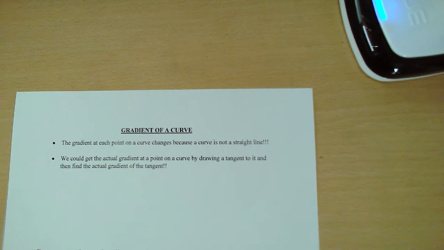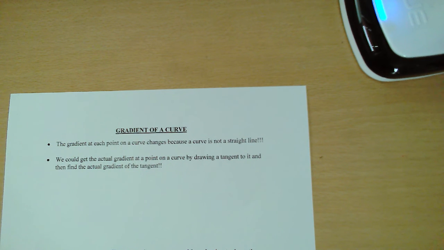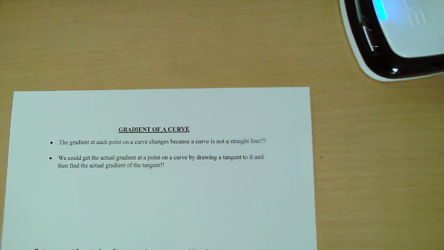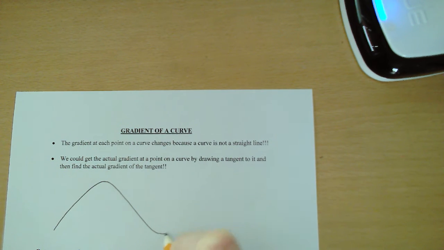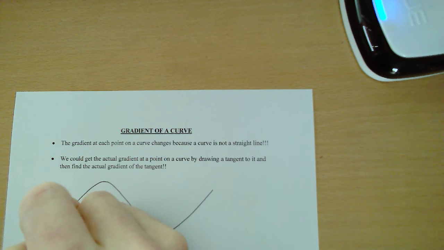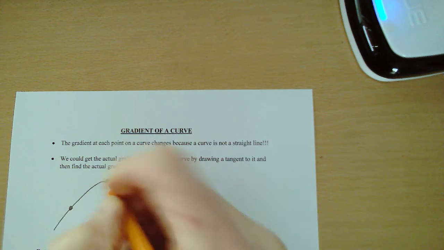Okay, today we're going to look at the gradient of a curve. Now, in the space here, I'm going to draw a general curve. Okay, something like that. I'm going to put 4 points on the curve in different positions.